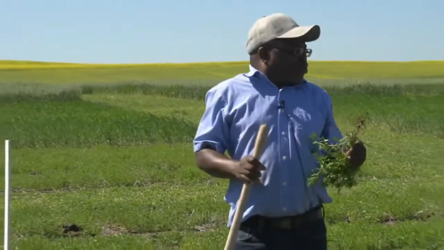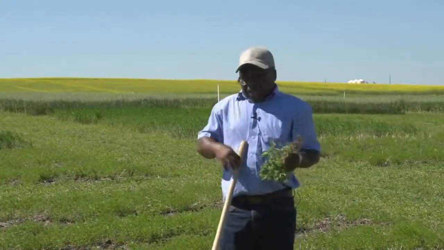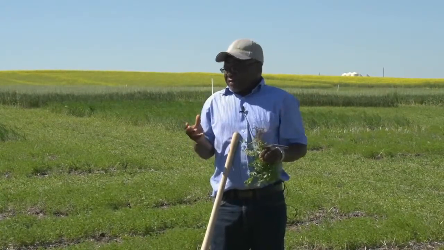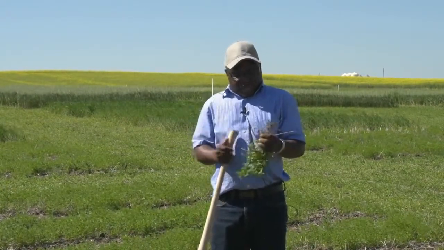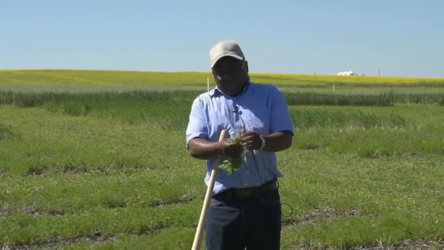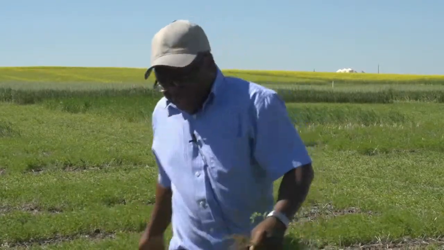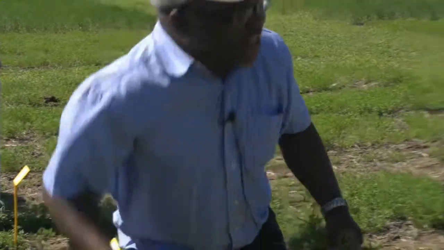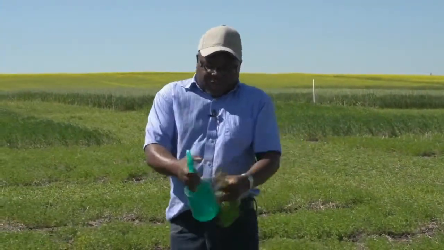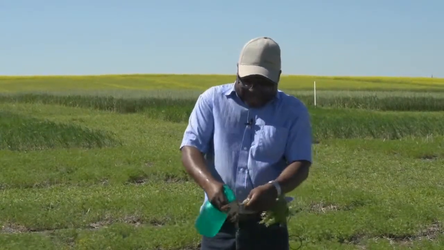So apart from looking at how many nodules you have, you also have to look at the size of the nodules, how big they are. And also, what's their color? Now, when you just dig up the plant, you can actually tell. I've got some water here. Sometimes, if the soil is very muddy, you might need to spray your plant so that you see the nodules very well. But in this case, we don't have to.